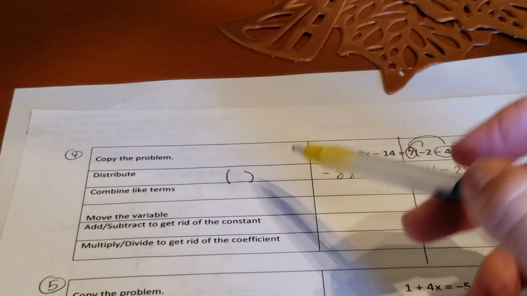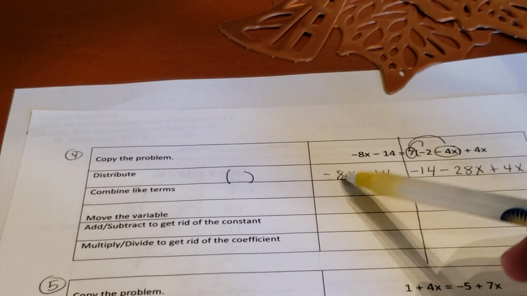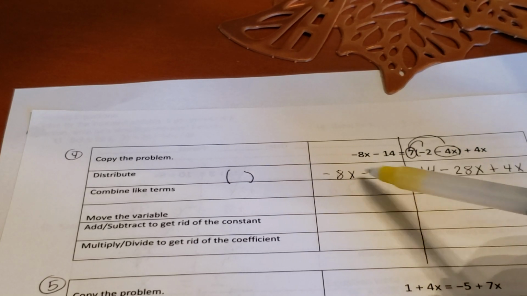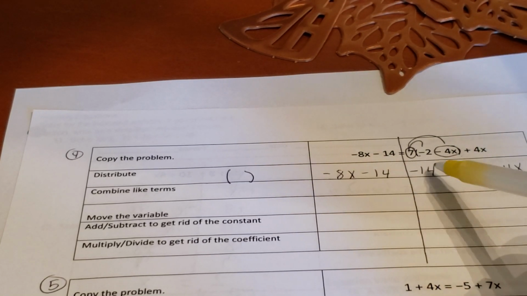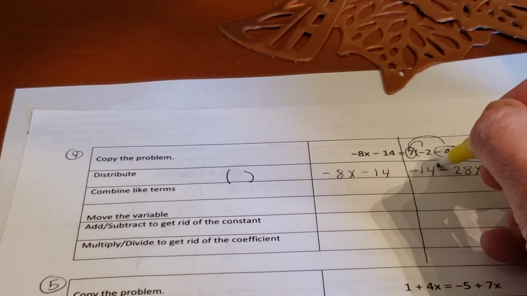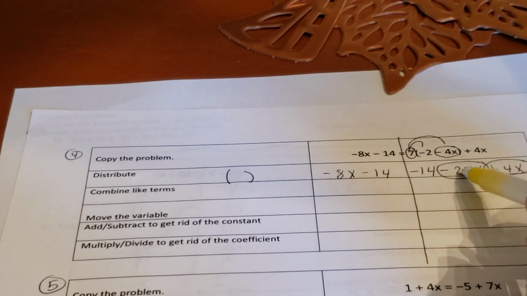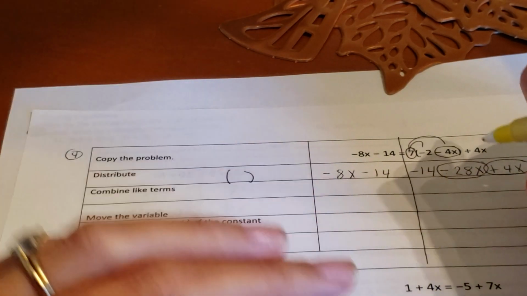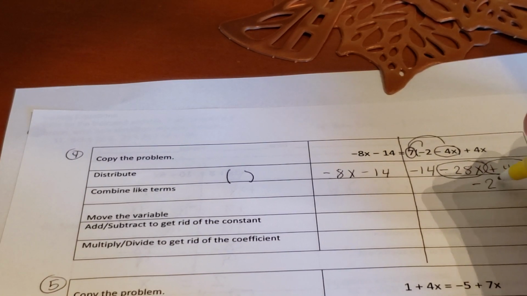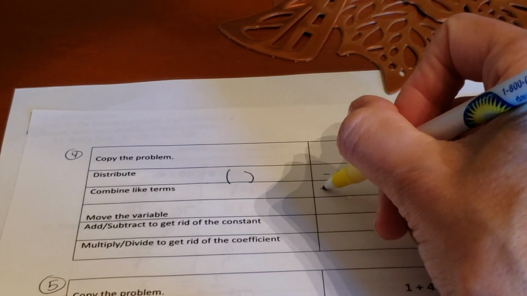Now, I'm going to look on each side to see if there are any like terms. Over here, I have an 8x and a 14. I cannot combine them. Over here, I have a 14, but I have a negative 28x and a positive 4x. I can combine those. So negative 28 plus 4 gives me negative 24x. Bring down the minus 14. Bring all this down.